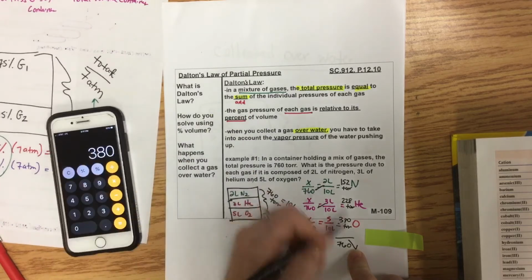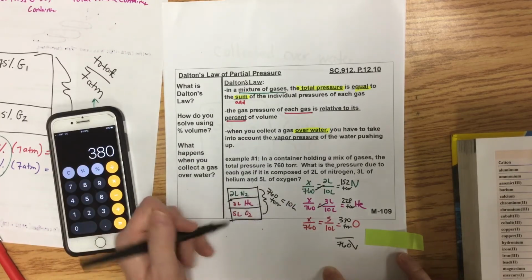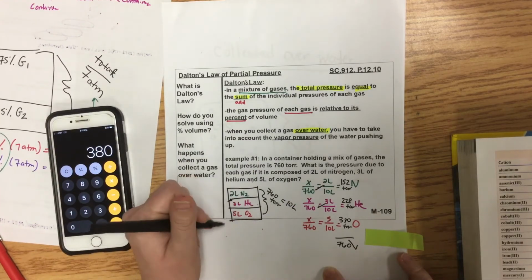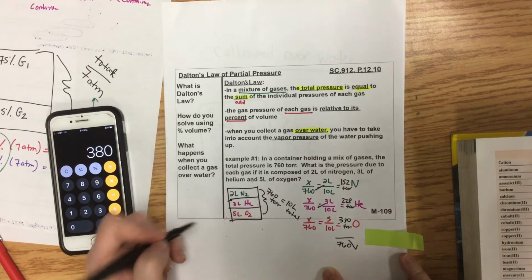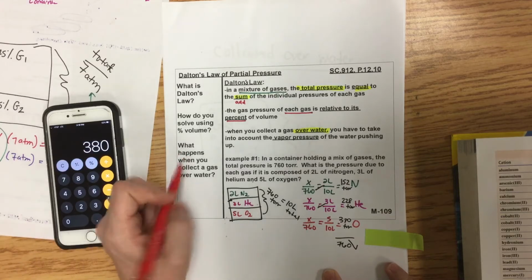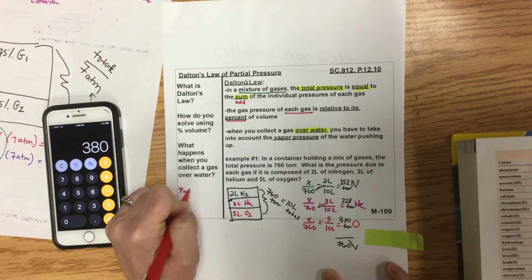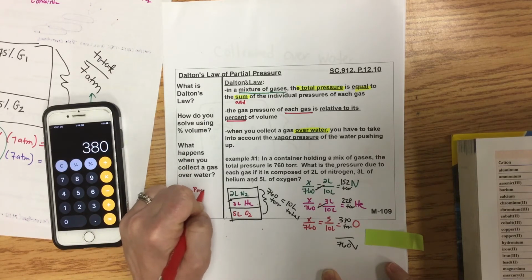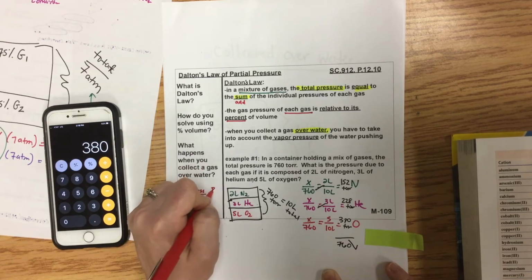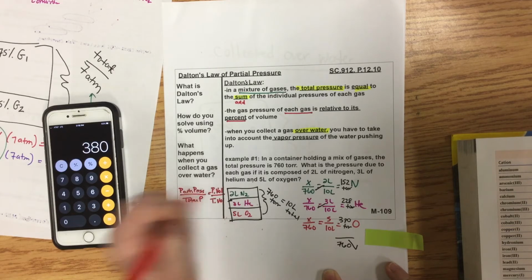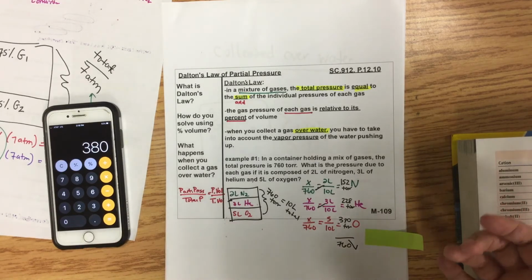So there's a couple of ways that you can solve that, but I prefer the picture and then realizing that if I take the, so let's write this down over here to the side, the partial pressure over the total pressure is equal to the partial volume over the total volume. And you just manipulate the equation.